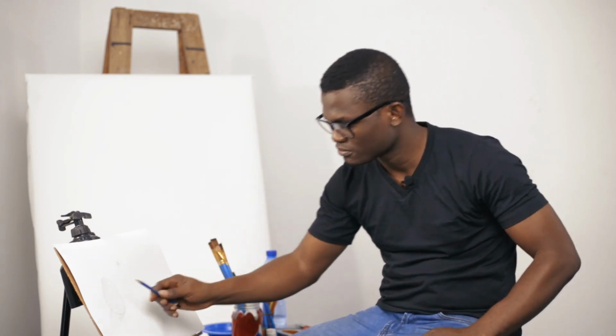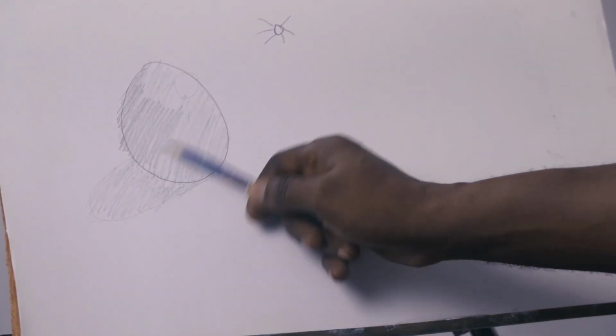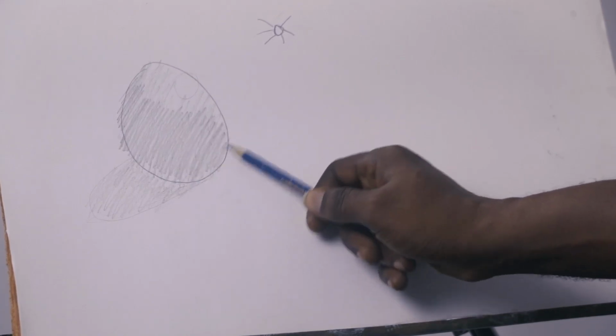This will lead us to the next thing we need to know about shadow, about shading. We need to know that shading is in grades. We have very dark shading, middle dark shading, very light shading, light, and highlight. Let me apply it here first. Watch me do it, then we'll go to tonal gradation charts.